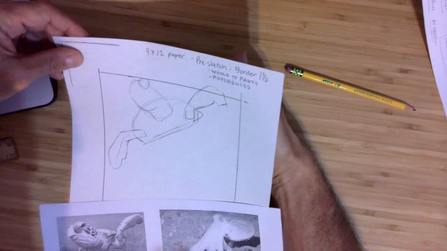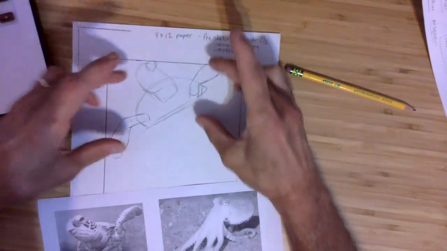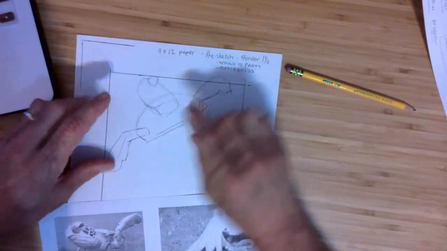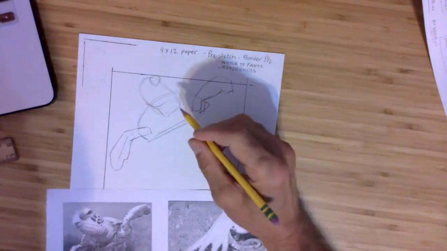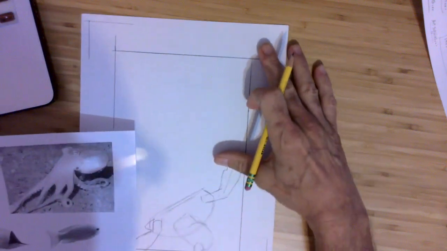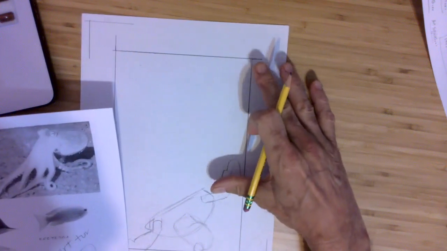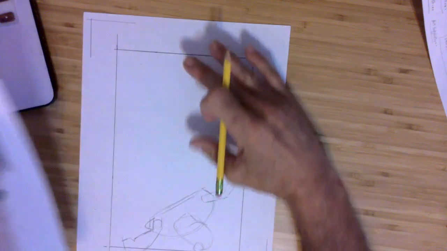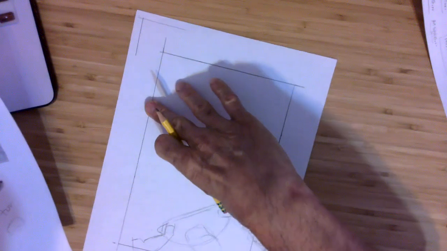If I like it, I can retrace it onto here and move it down farther. But for now, that's all I need to do, just for now. Now I'm going to turn the page over, because when you do this drawing, you should be able to display this right side up or upside down. There's no right side up or upside down. Okay, so I'm going to draw the octopus going this way.